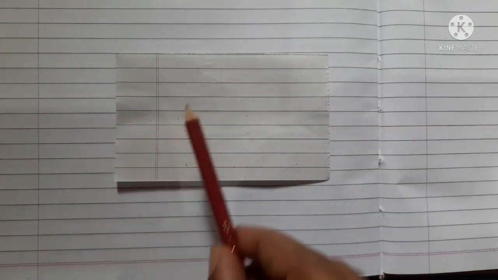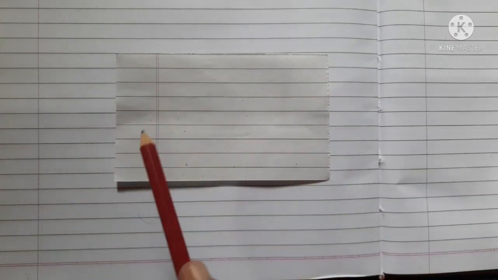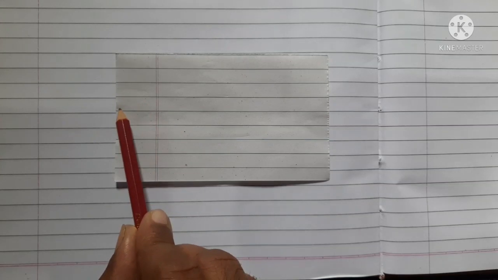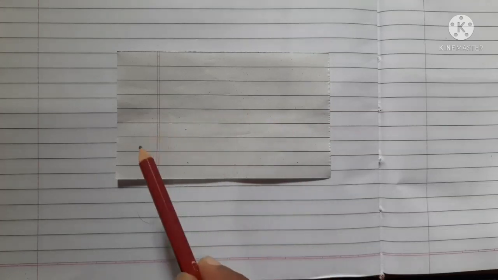Now see here, we take one rectangular paper. The paper is shaped like a rectangle, because the opposite sides of a rectangle are always equal. So here are the 1st, 2nd, 3rd and 4th sides. These sides and these sides are opposite to each other. Both pairs of opposite sides are equal.